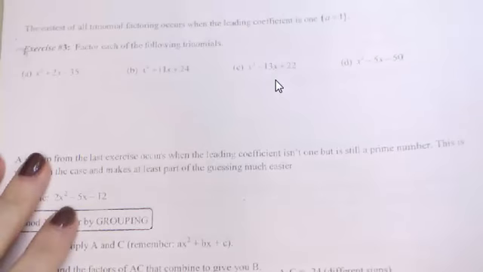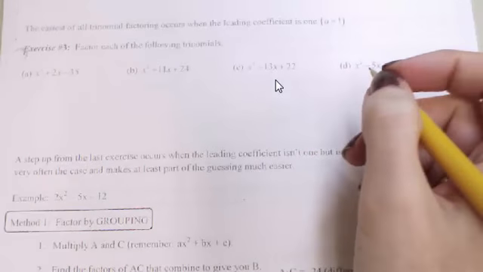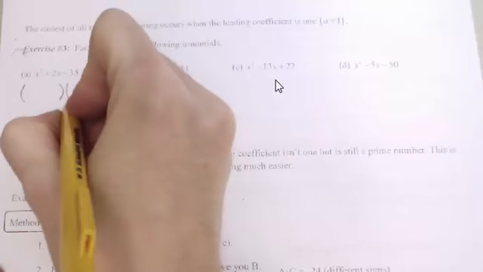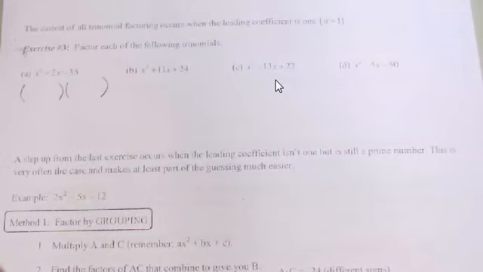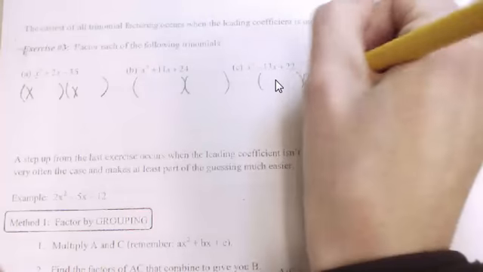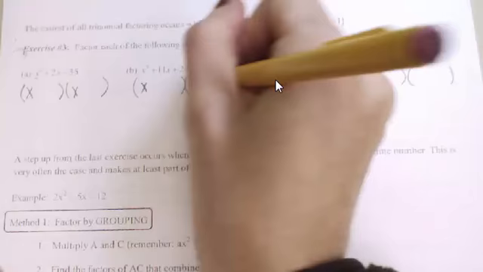Looking at this, we're going to start with a equals 1. So one way to look at it is just to make 2 separate sets of parentheses. And I know that x squared is going to be x times x. So all 4 of these are going to be x times x.